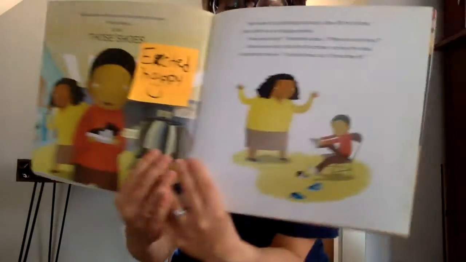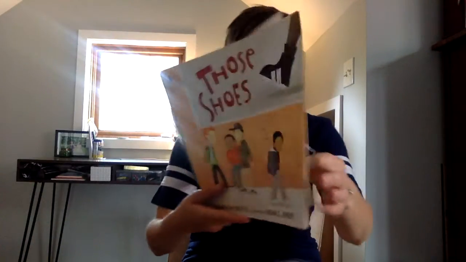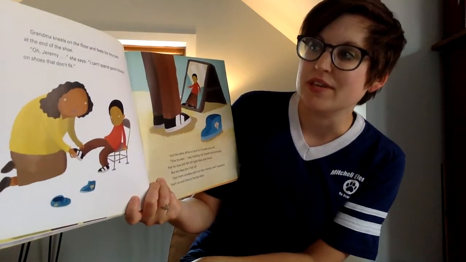My heart is pounding hard as I take off my shoes and I hitch up my baggy socks. "How exciting," Grandma says. "What size are they?" I shove my foot into the first shoe, curling my toes to get my heel in. I don't know, but I think they fit. I don't know if they fit. Grandma kneels on the floor and feels for my toes at the end of the shoe.